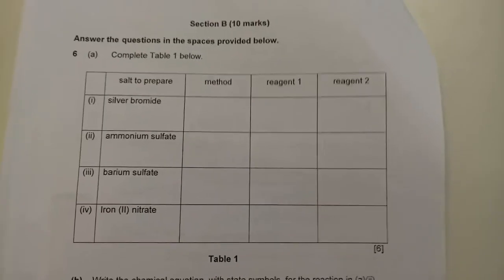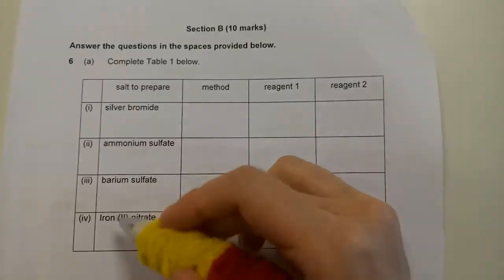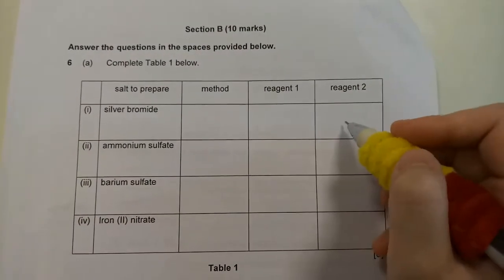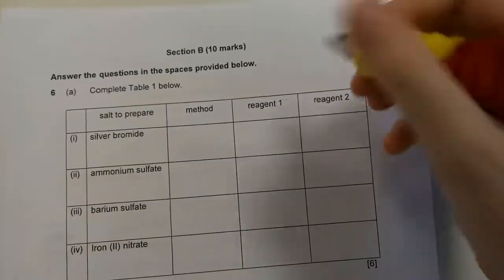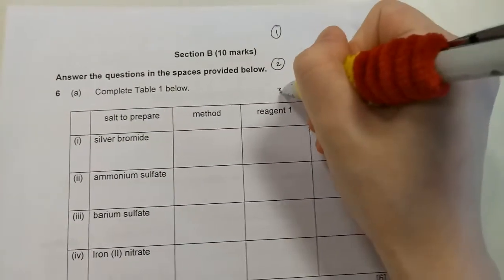For this section, you need to be able to identify what method to use to prepare this salt and what reagents to use. If it helps you, write at the side the three methods that you can use.